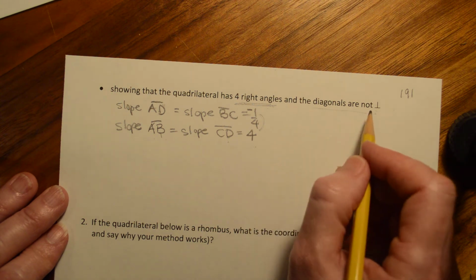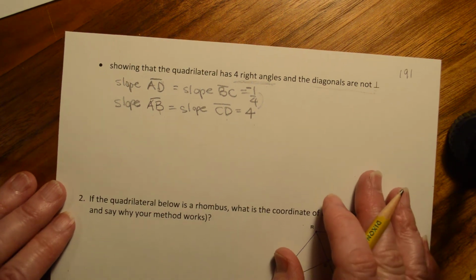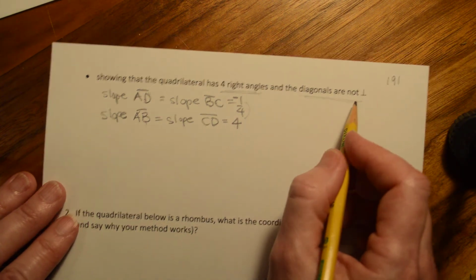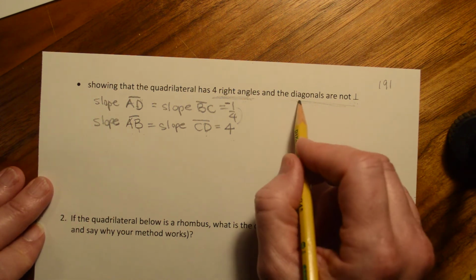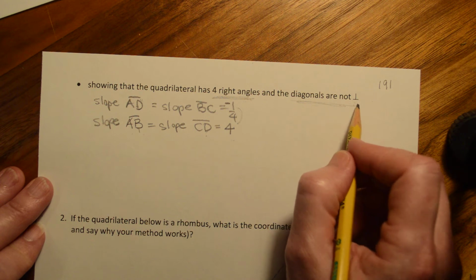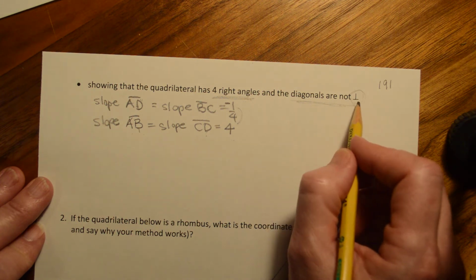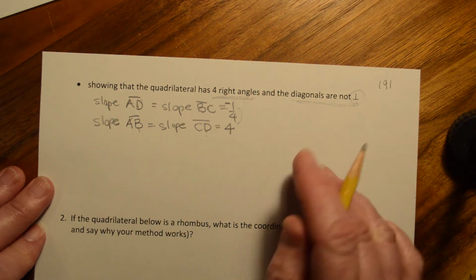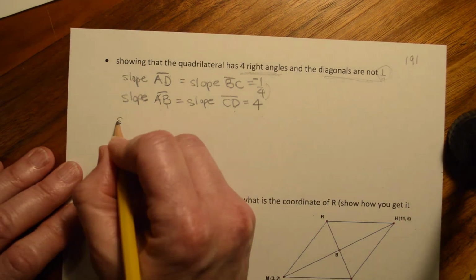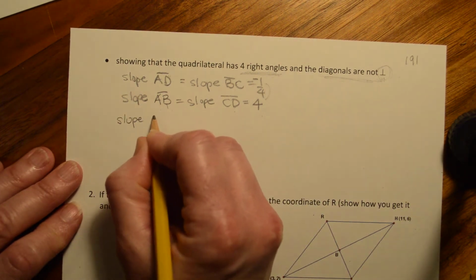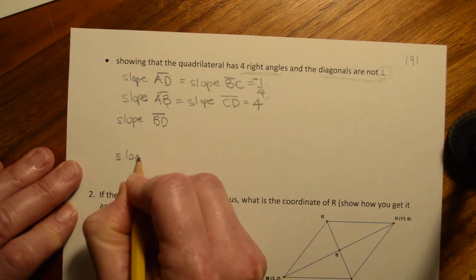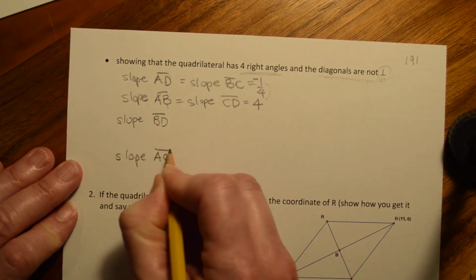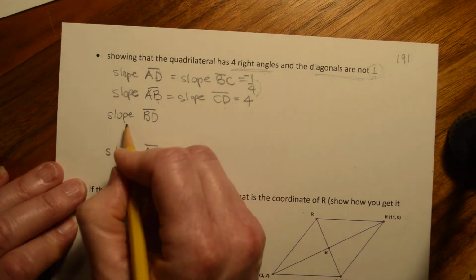All right, and show that the diagonals are not perpendicular. We have not done that yet, so we do need to do that. And again, perpendicular talks about slope, so what we have to show is that the diagonals are not opposite reciprocals, because again, perpendicular comes from opposite reciprocals. So let's find the slope of BD and the slope of AC, and we're going to show that they are not opposite reciprocals.